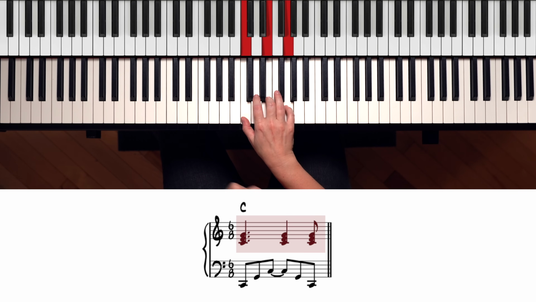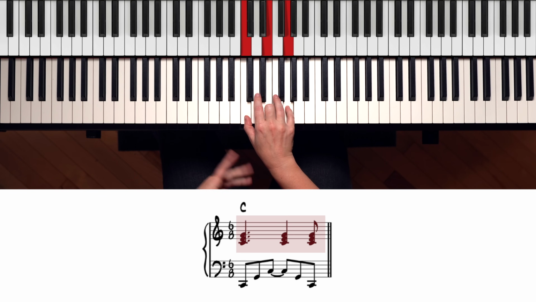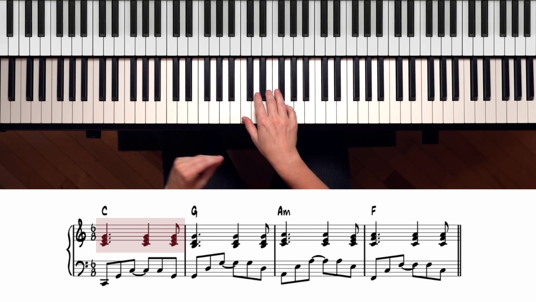So 1, 2, 3, 4, 5, 6. Like this. If I do that with the next chord, we have 1, 2, 3, 4, 5, 6.